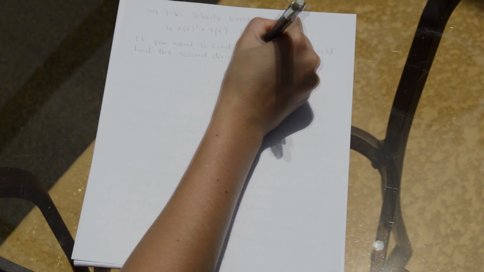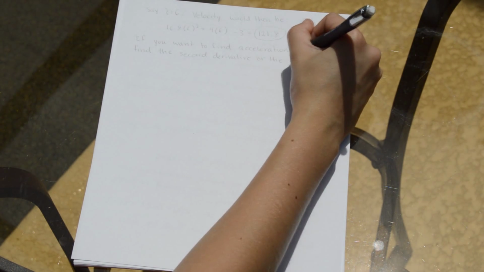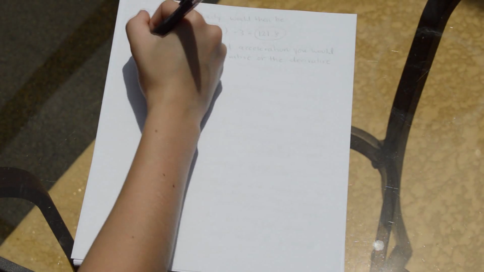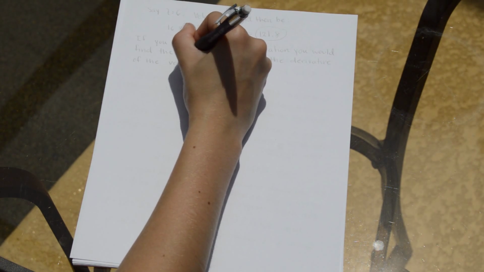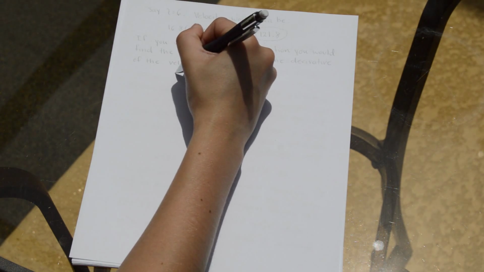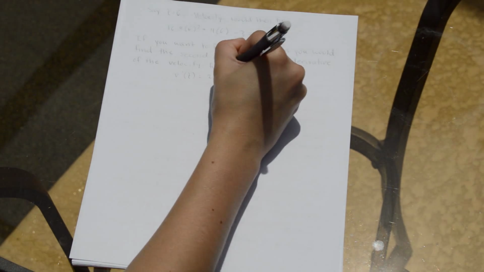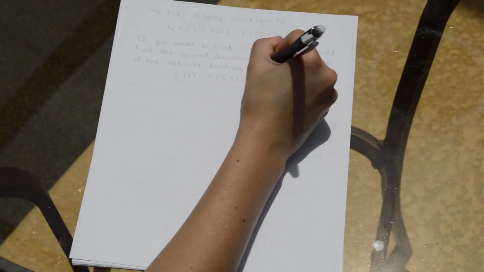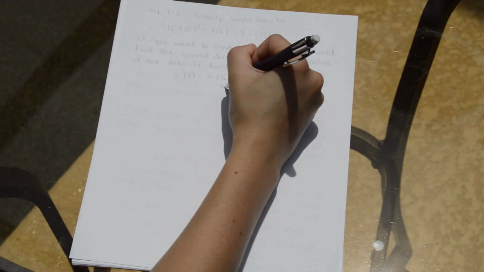This would mean that v prime of t equals 2 times 16.8 t plus 4, which would be 33.6 t plus 4, which would mean that a of t equals 33.6 t plus 4.